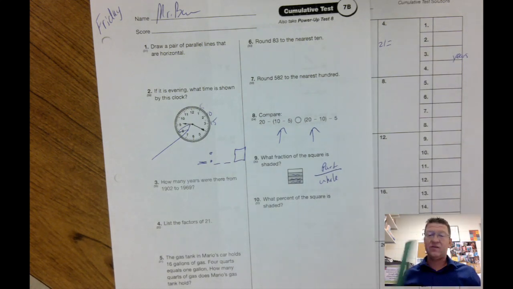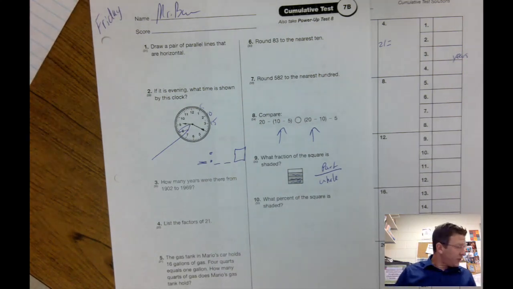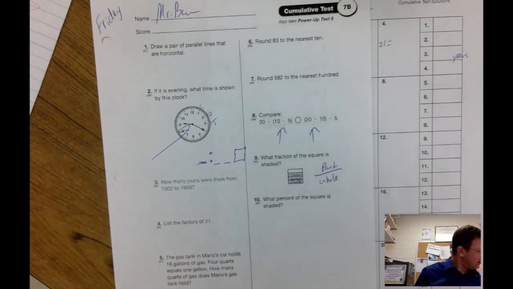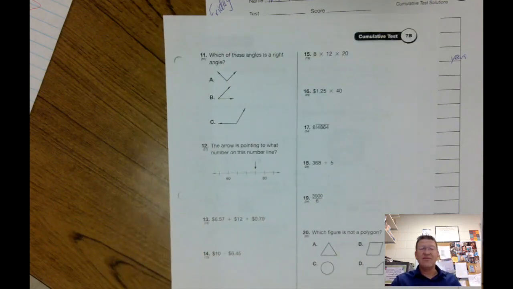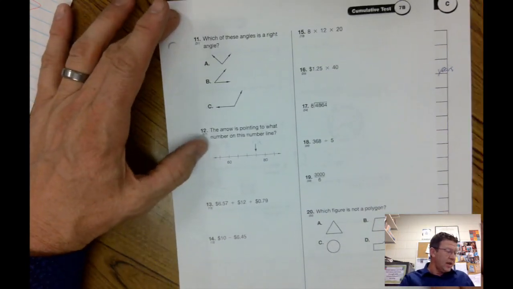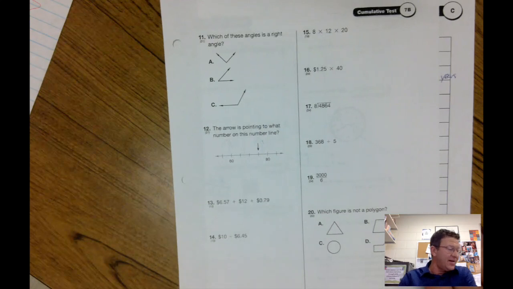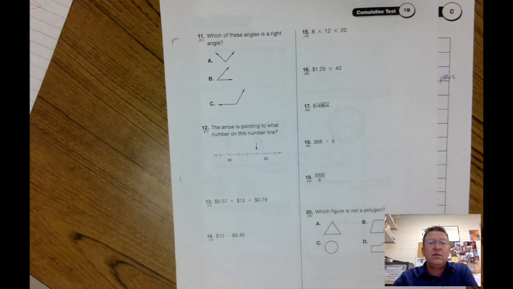All right, look at number 11. It says, which of these angles is a right angle? Which one's a right angle? One of those is a cute little angle. One of them is a perfect right angle. It might be tipped. And one of them is an obtuse angle.